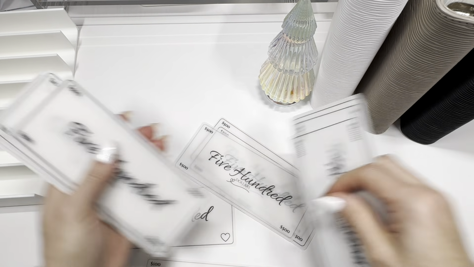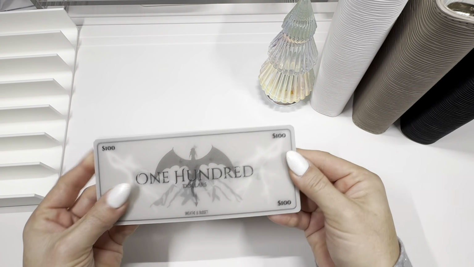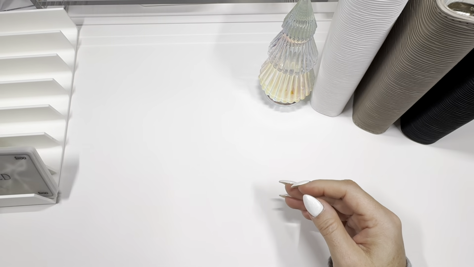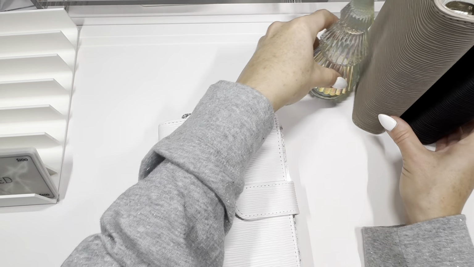Let's see. All right, so I'm just going to have these ready in case I need them. And I'm going to start in my holiday binder.